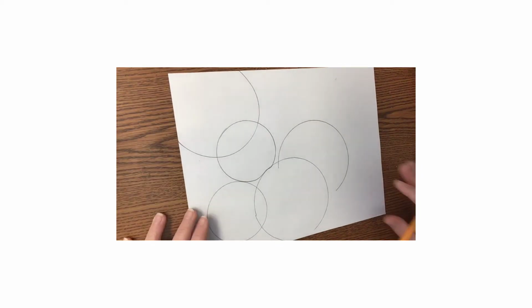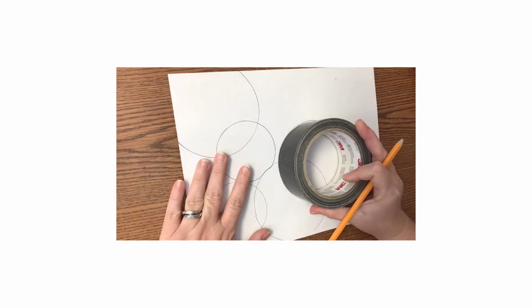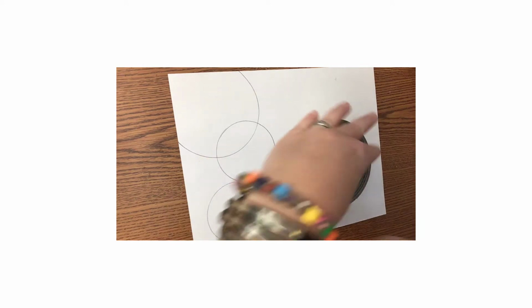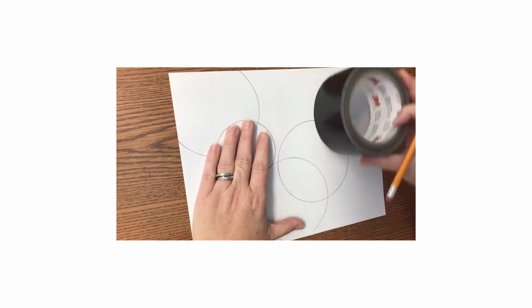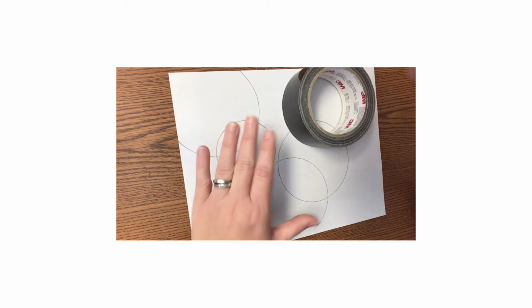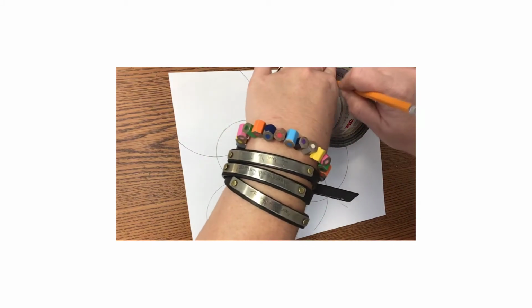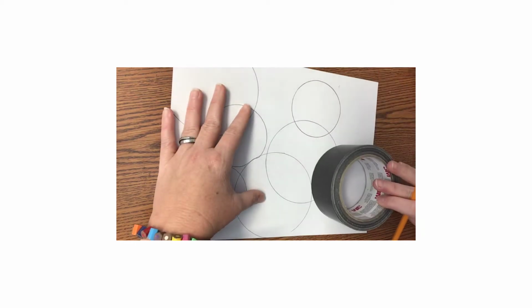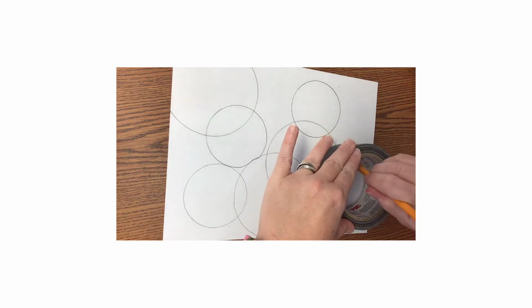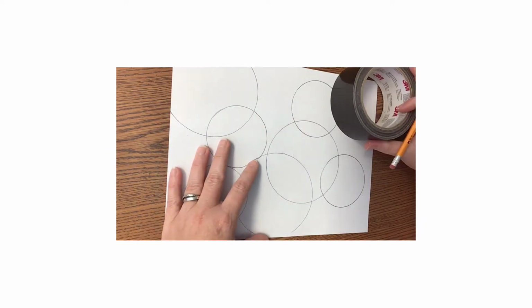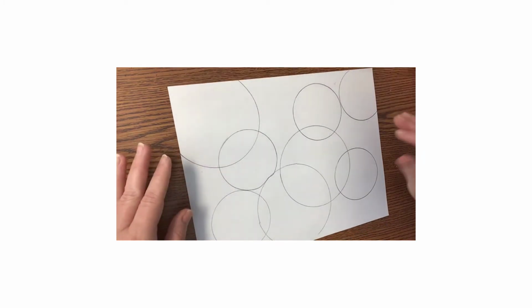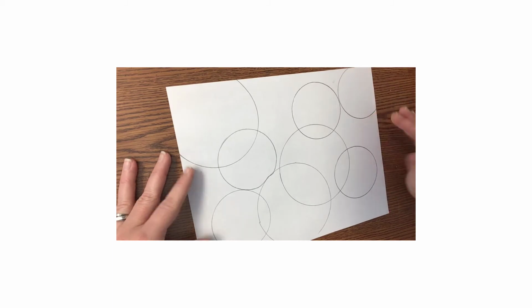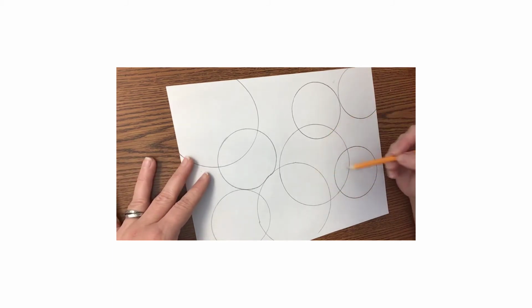So here I've already started. You take the tape or any kind of circle, it doesn't have to be tape, and you're just going to literally trace wherever you want to trace. Make sure they're overlapping because you need those sections for your Zentangles, okay? And then once you like your pattern that you have of circles, then you're going to start Zentangling in these sections.